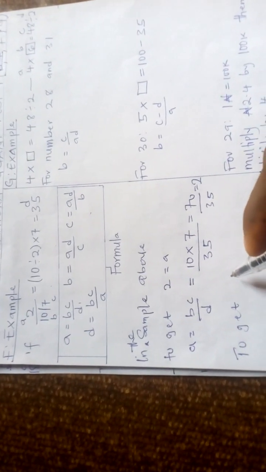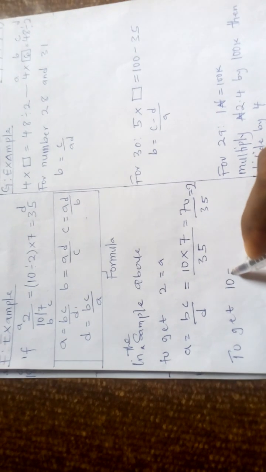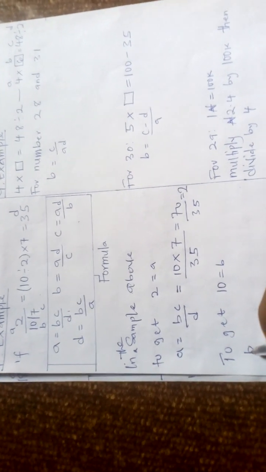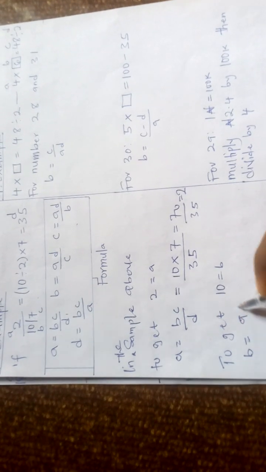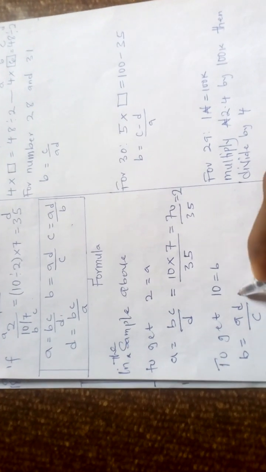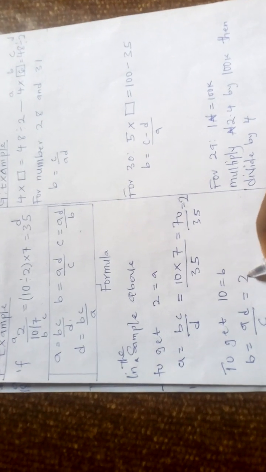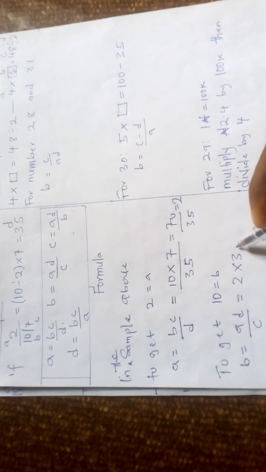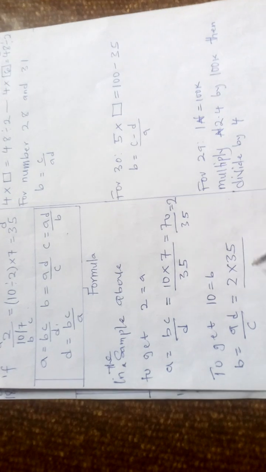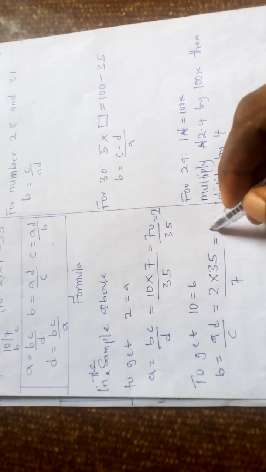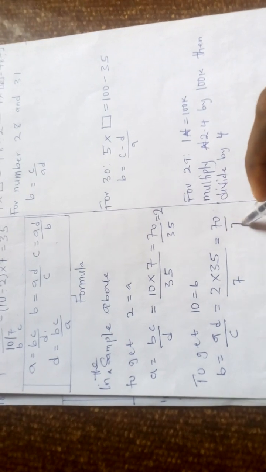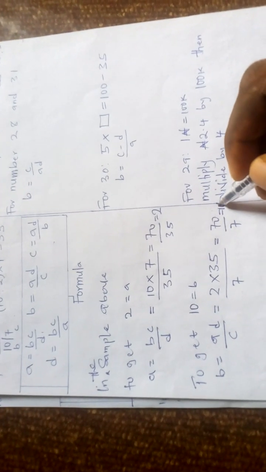To get 10, which is B, B is equals to AD over C. So A, 2 times 35 divided by 7. So 2 times 35 is 70 divided by 7. We have 10.